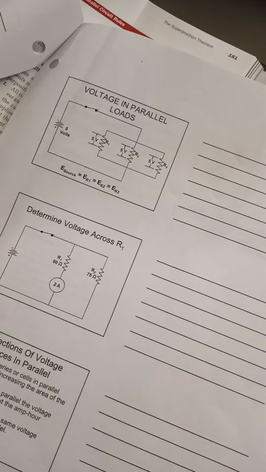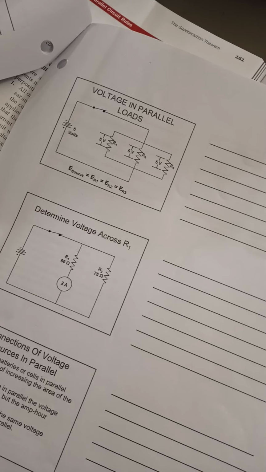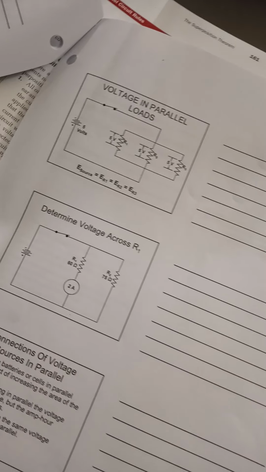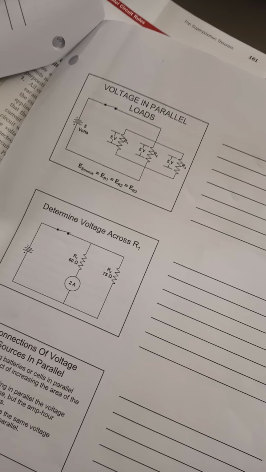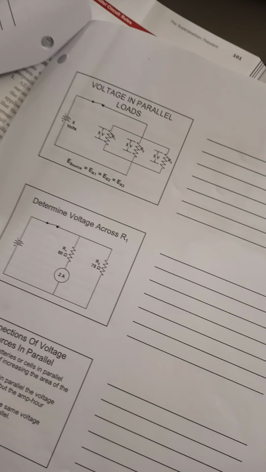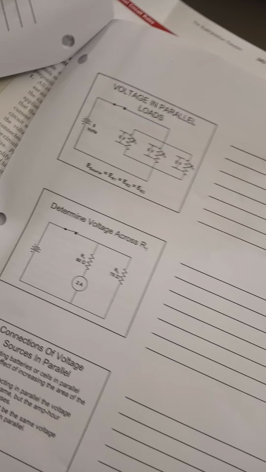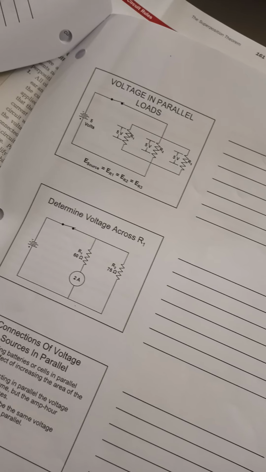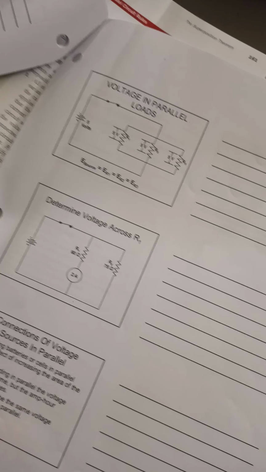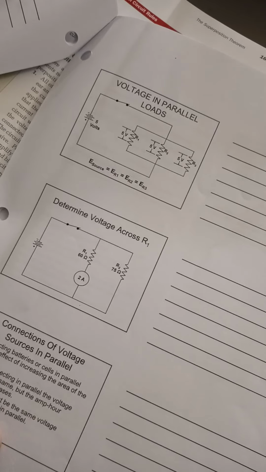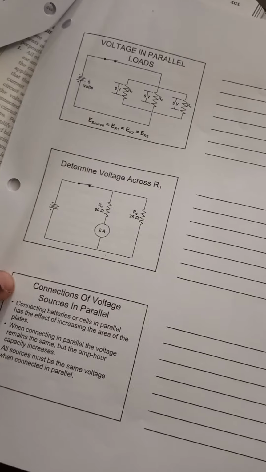It says connecting batteries or cells in parallel has the effect of increasing the area of the plates. When connecting in parallel, the voltage remains the same, but the amp hour capacity increases. All sources must be the same voltage when connected in parallel. So this is connecting voltage sources in parallel.